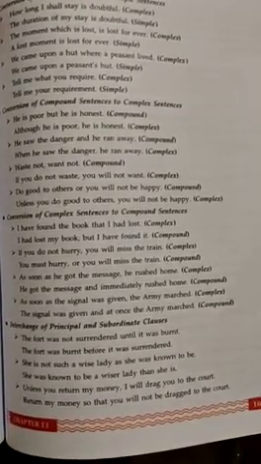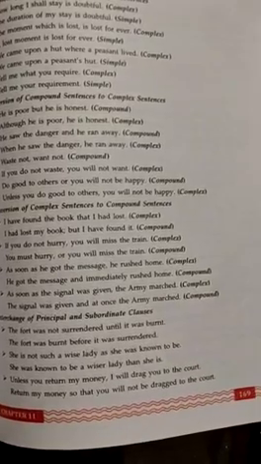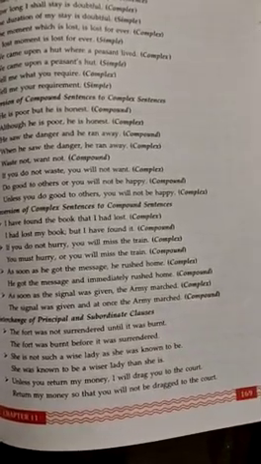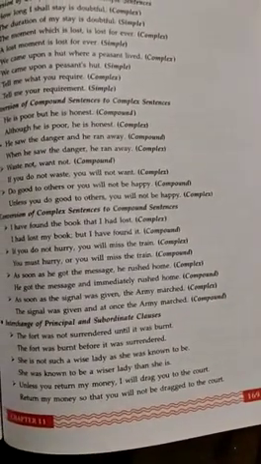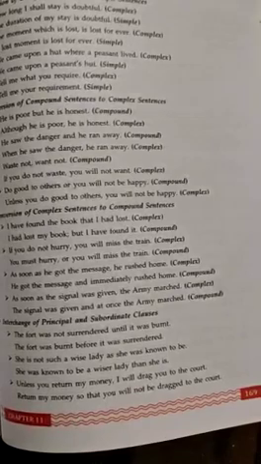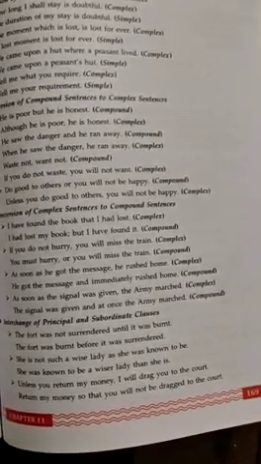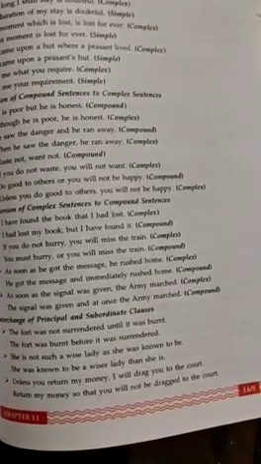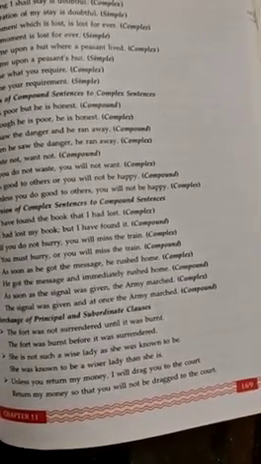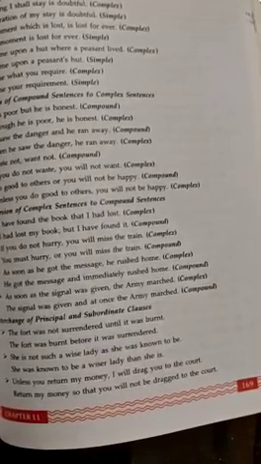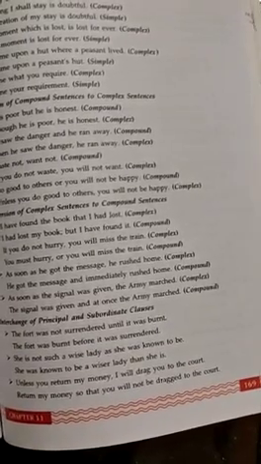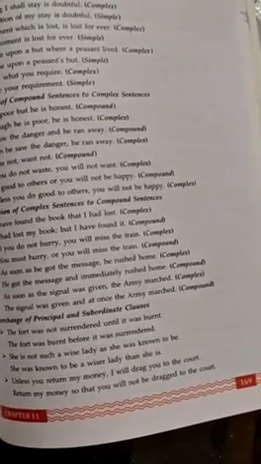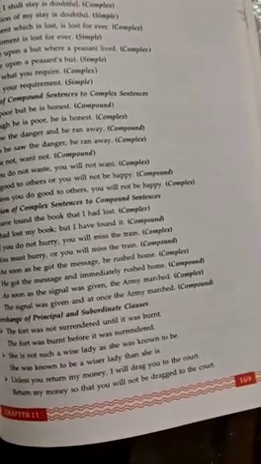Next one is conversion of compound sentences to complex sentences. Till now we were discussing simple to complex, simple to compound, compound to simple, simple to complex, and complex to simple. Now we are going to head with conversion of compound sentences to complex sentences. That means a compound sentence we have to make complex. He is poor but he is honest.